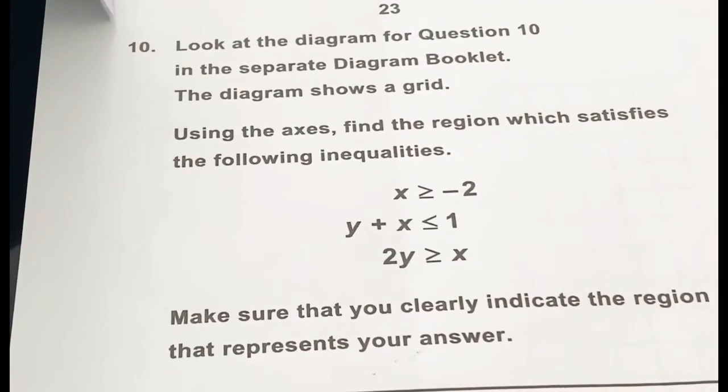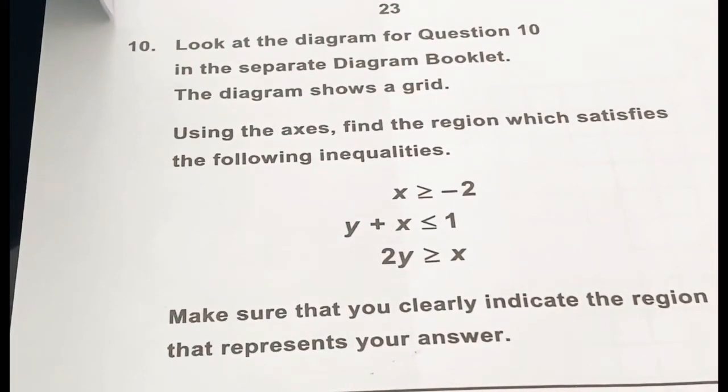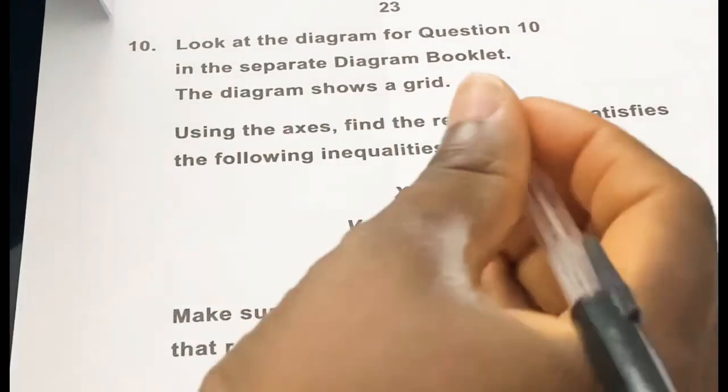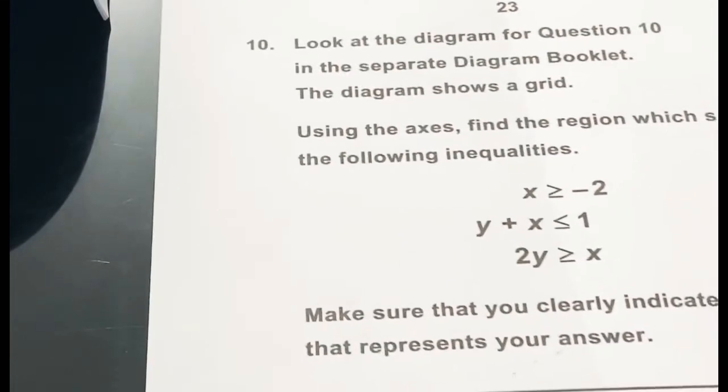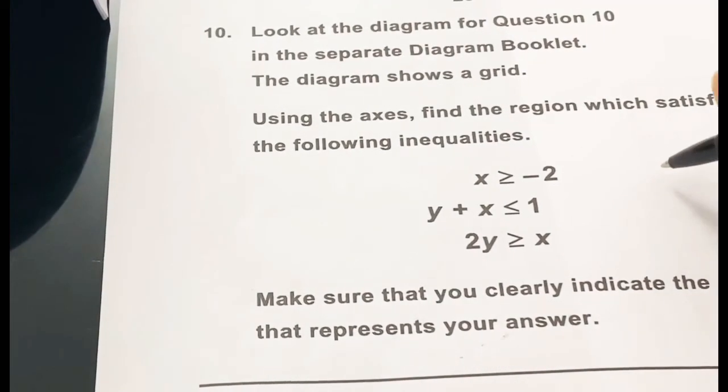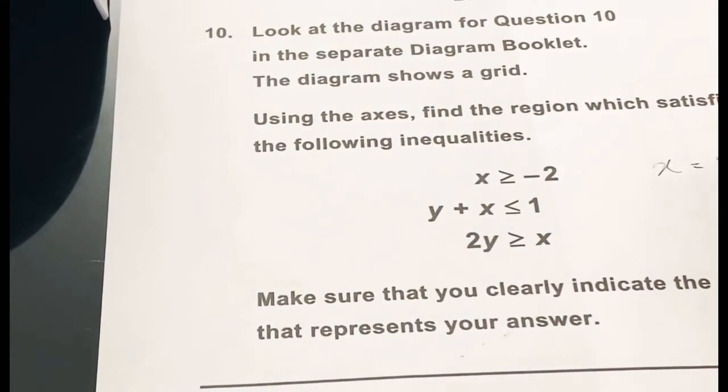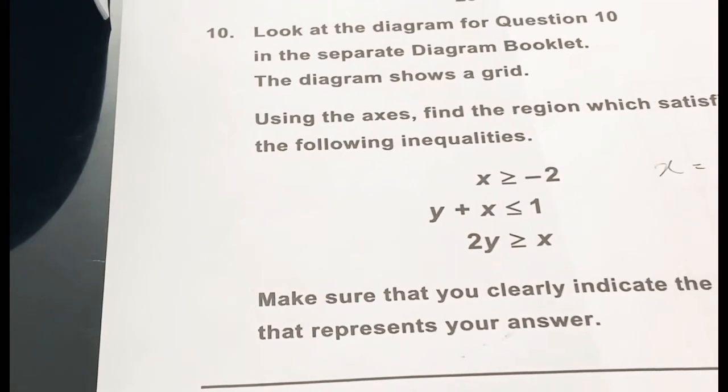So what we're going to do here is grab a ruler, and then draw the line. For the first one, the line that we're going to draw is x. I should put my hand this way, it's going to be much better. X is equal to -2, and then we're going to shade the region that is greater than or equal to. For this one, we're going to draw the line.